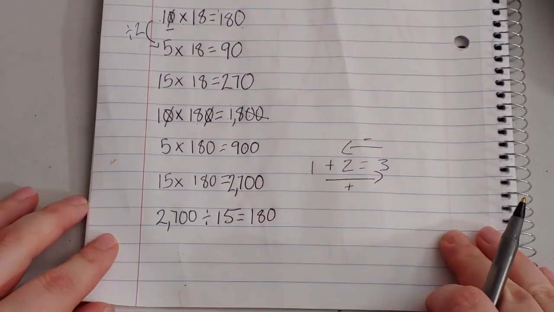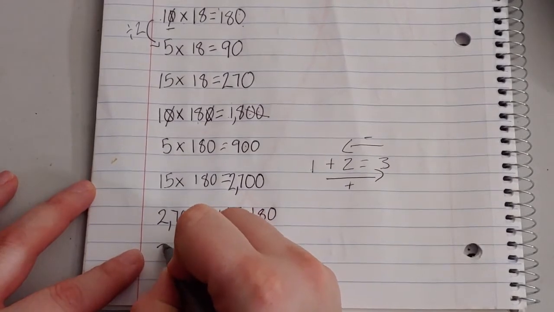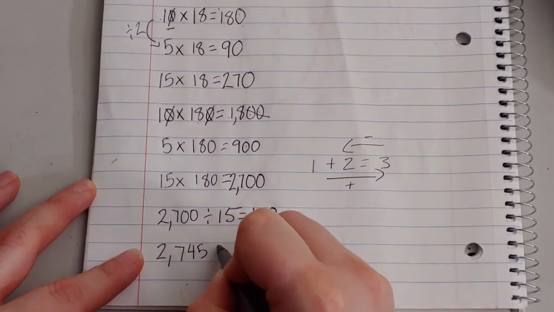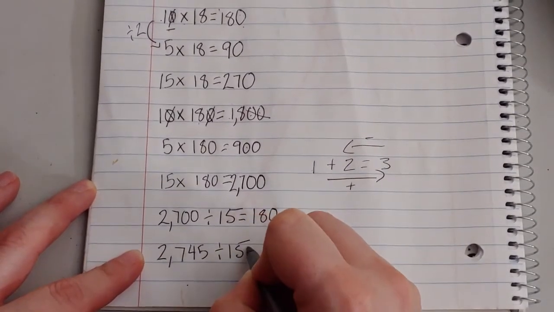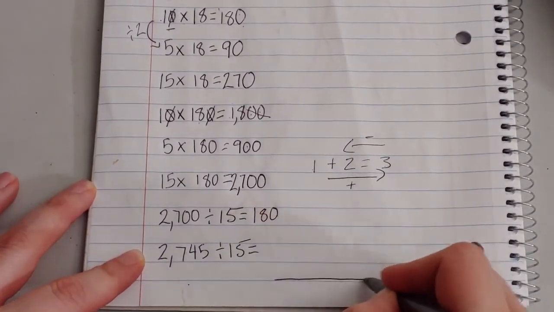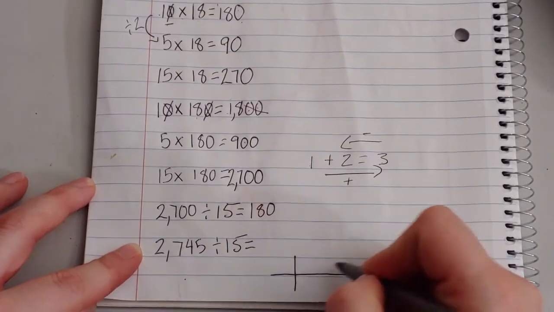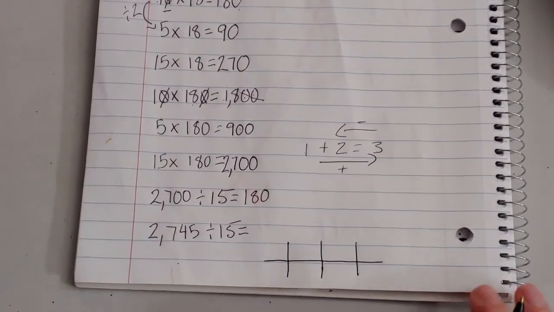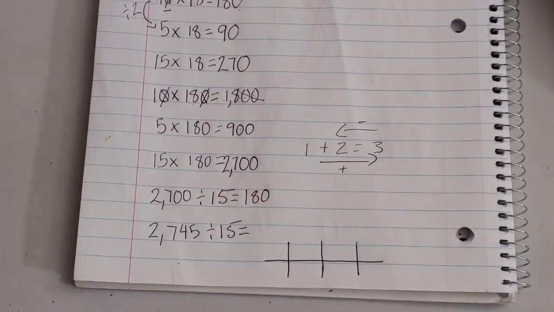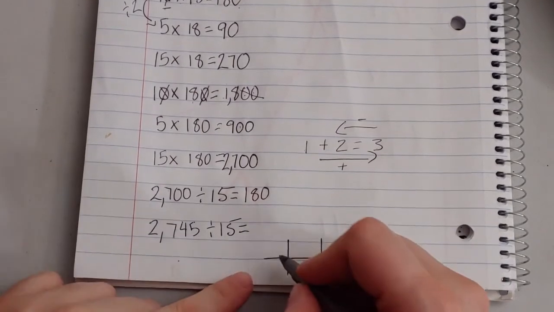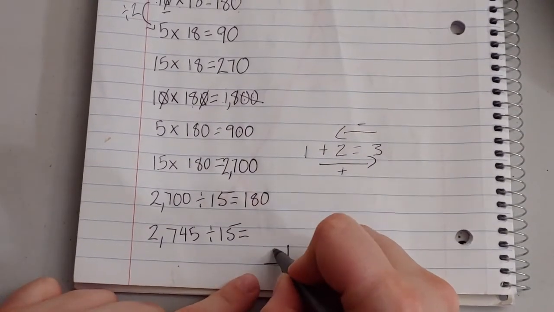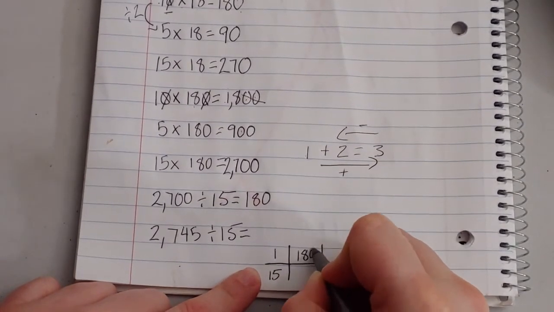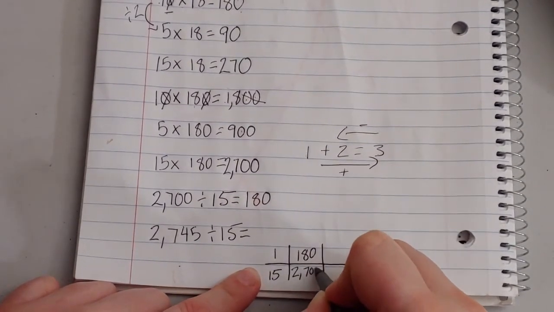All right, last one. Are you ready for this? 2,745 divided by 15. You might want to have an extra tool to help keep your thinking together with this one. Just a suggestion. Pause and solve it. Okay, so I'm going to use this model. We know that one group is 15. We know that 180 groups is 2,700.